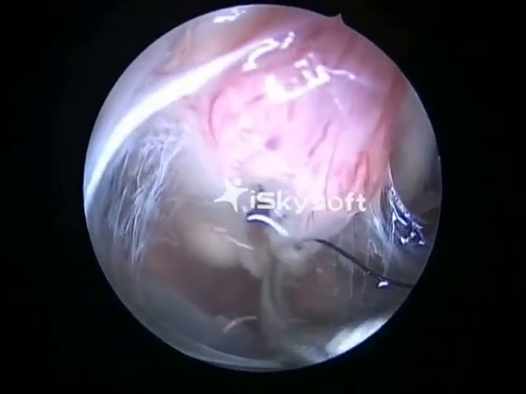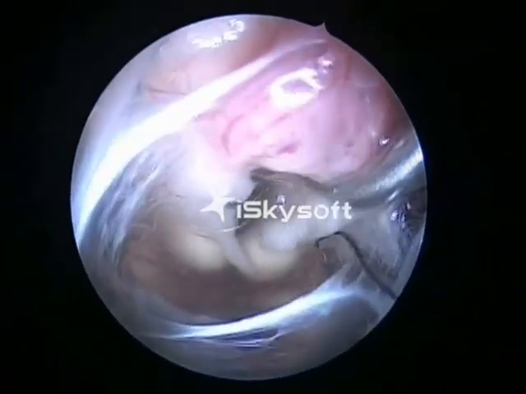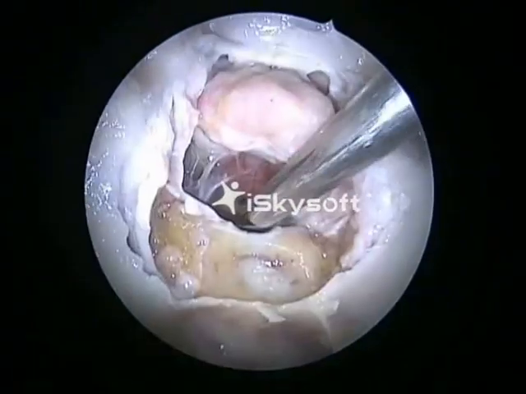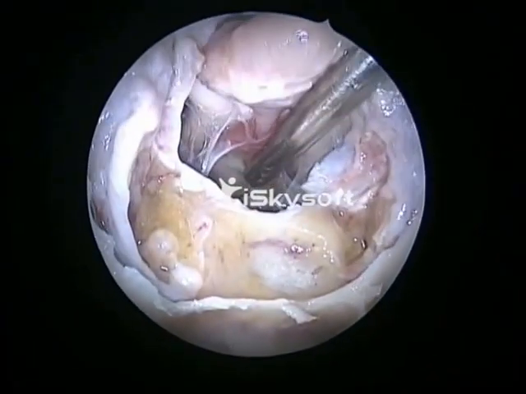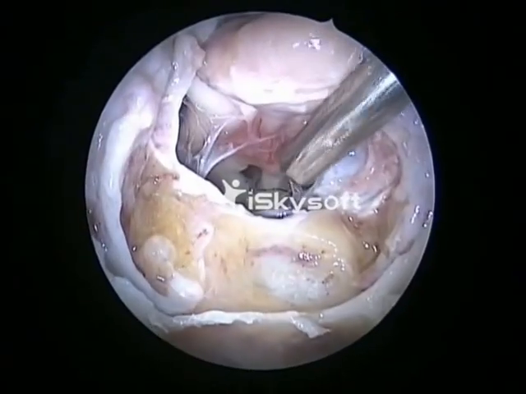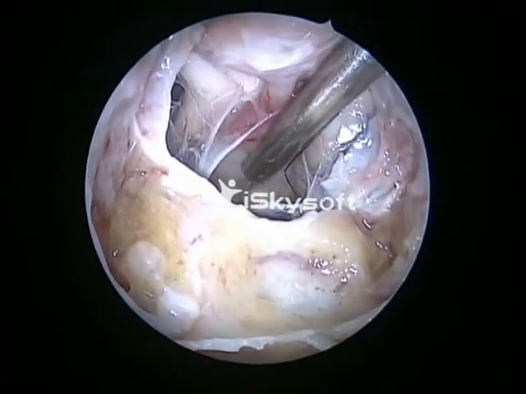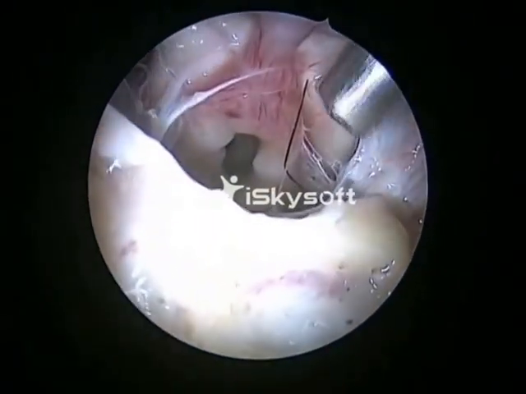Now we'll have a glimpse into the interior of the third ventricle. We are now sucking the CSF. The telescope is advanced inside the third ventricle.